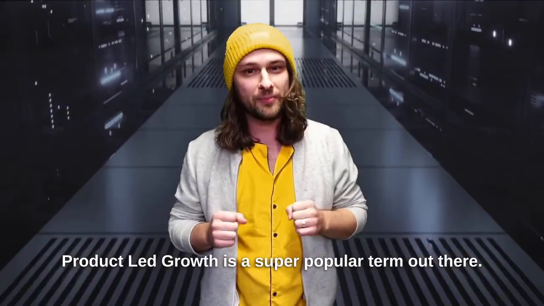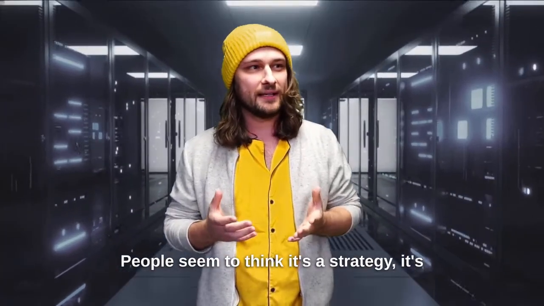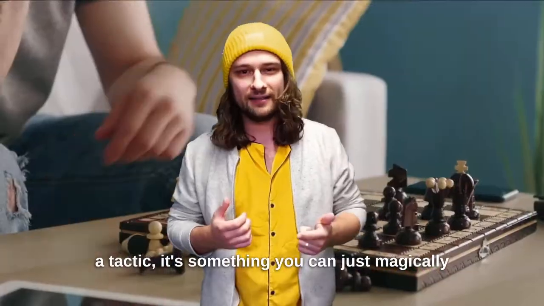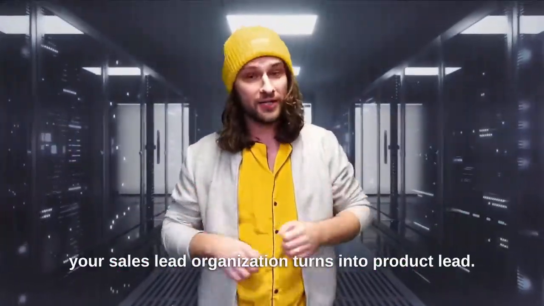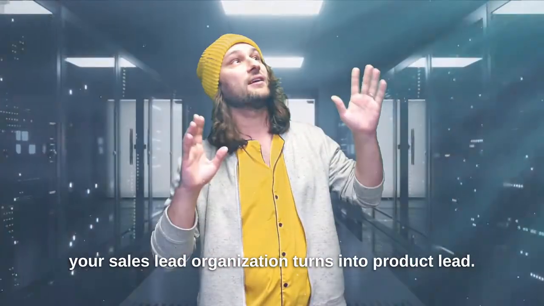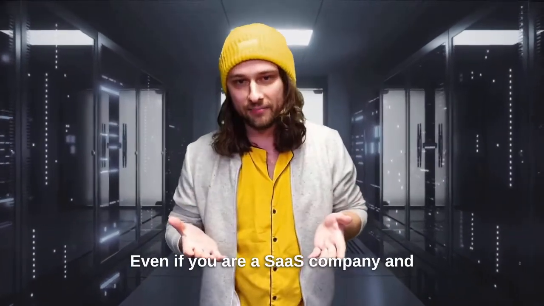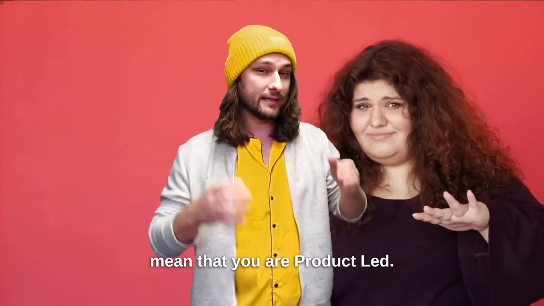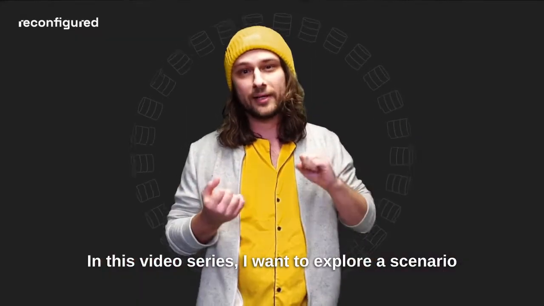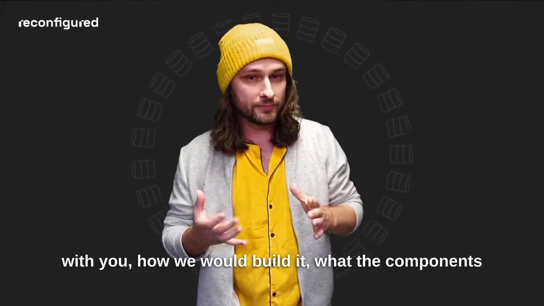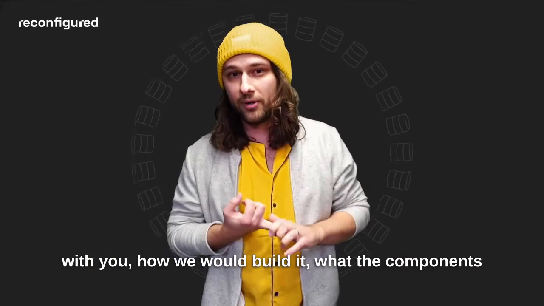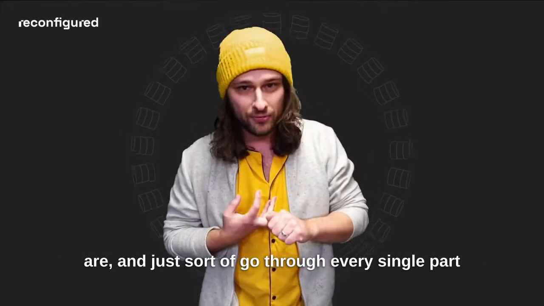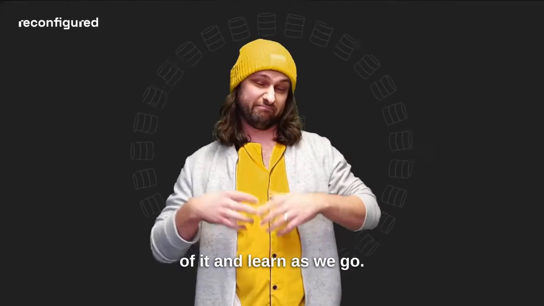Product-led growth is a super popular term out there. People seem to think it's a strategy, it's a tactic, it's something you could just magically say out loud and all of a sudden your sales-led organization turns into product-led. Even if you are a SaaS company and you're selling a software product, it still doesn't mean that you are product-led. In this video series, I want to explore a scenario with you, how we would build it, what the components are, and just sort of go through every single part of it and learn as we go.